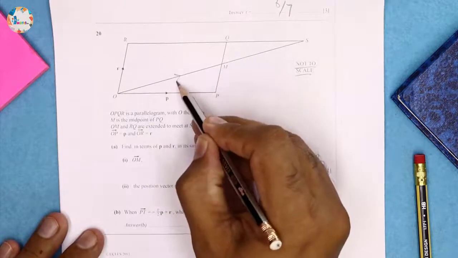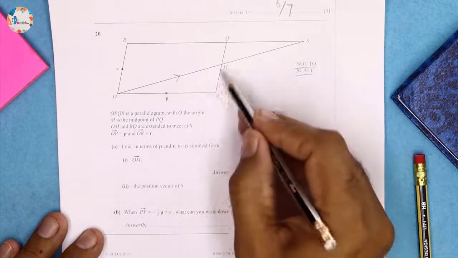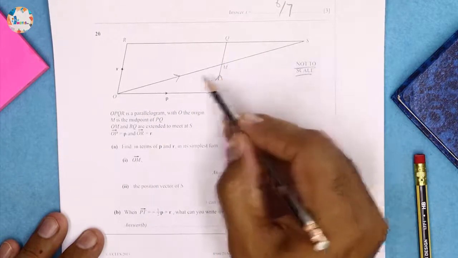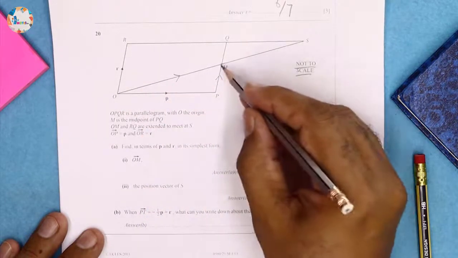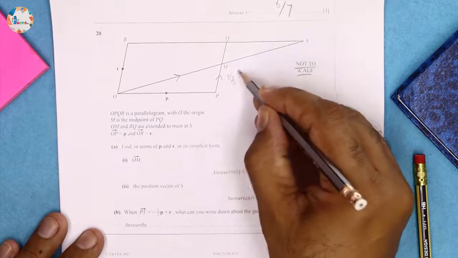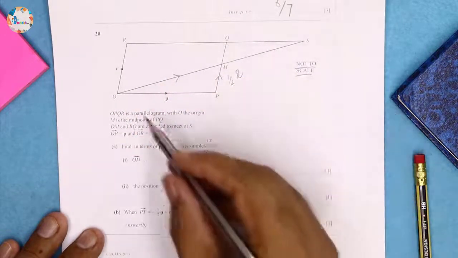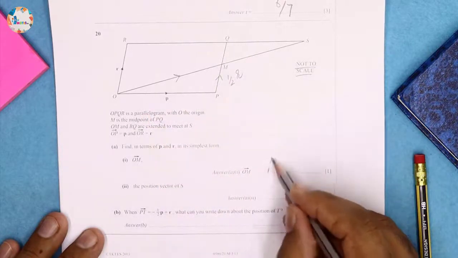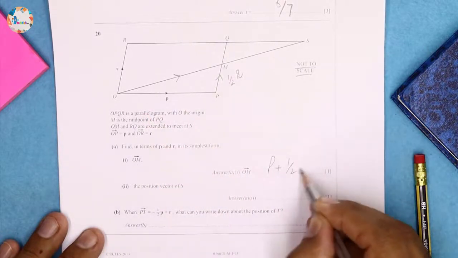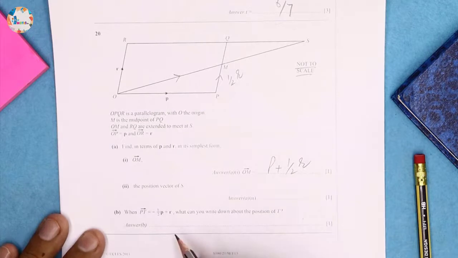OM is basically this one, so we can take this route and this one. This will be half of R because this is the midpoint, so we can write 1 by 2 R. So this will be P plus 1 by 2 R. The answer will be P plus 1 by 2 R. This will be the answer for this.